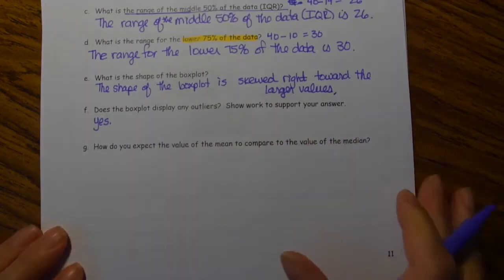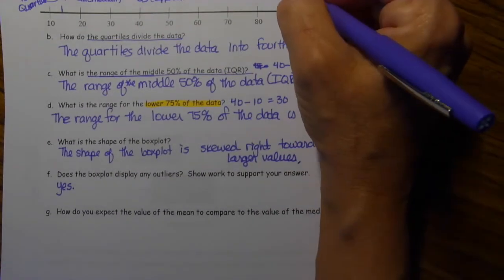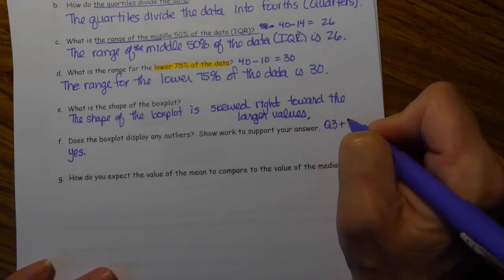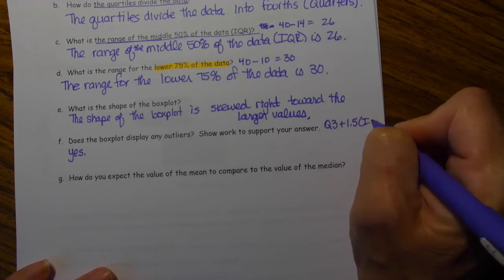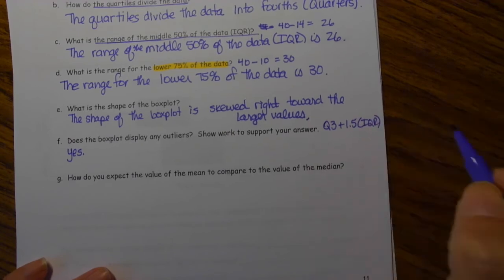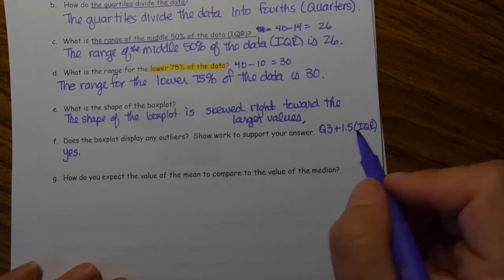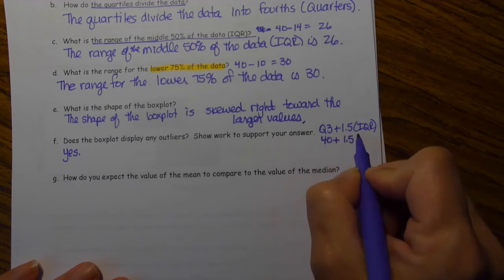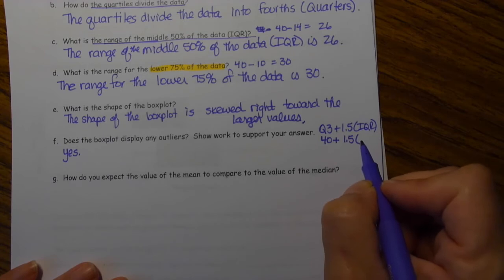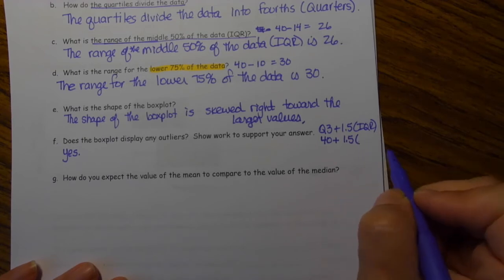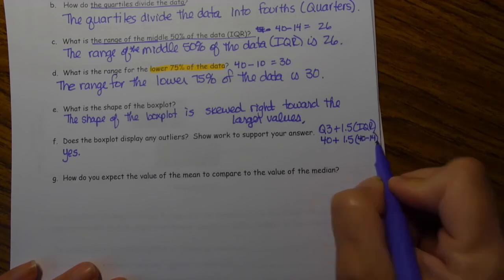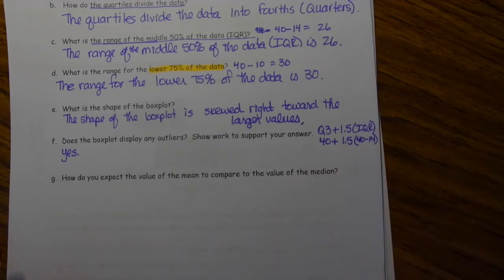But we have to show the work. How do we find the outliers on the right? Q3 plus 1.5 times the IQR, right? So what's Q3? 40 plus 1.5 times, what's our IQR? 40 minus 14. 13 if you put 13 there, it doesn't matter.